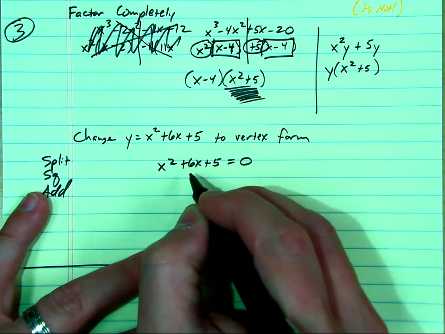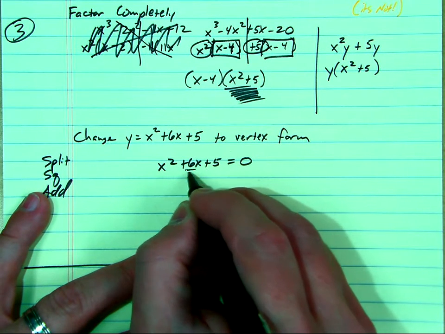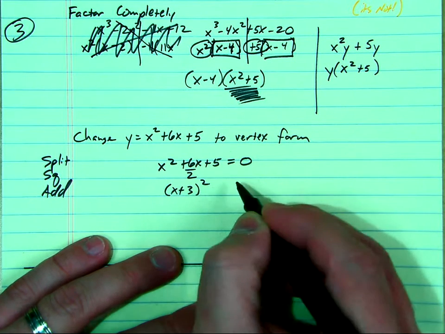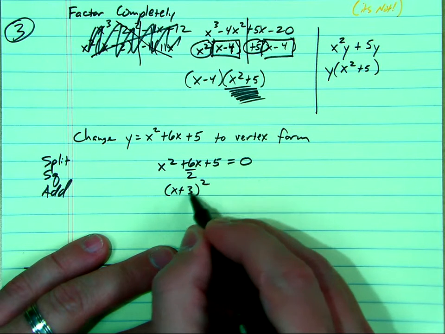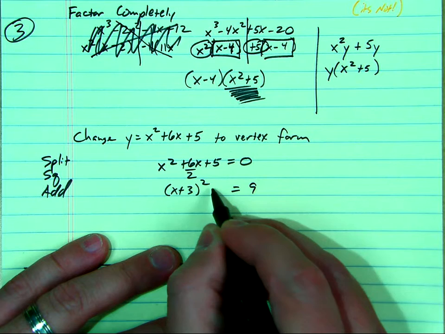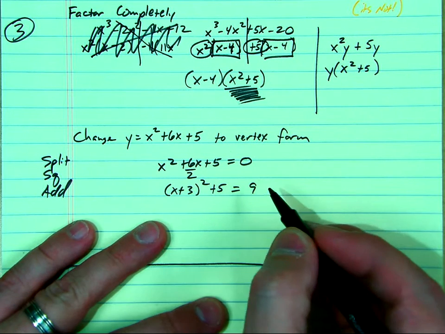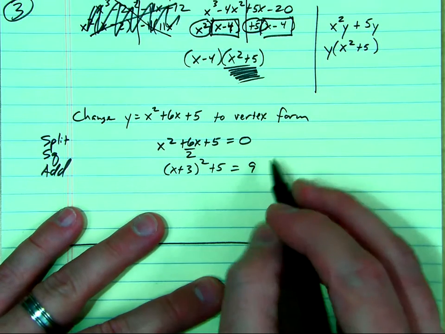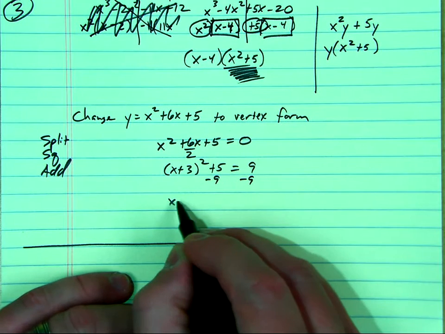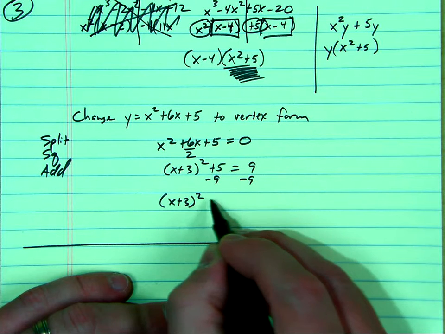So when I split it, square it, add it, I'm talking about the b term. Split it. That gives me x plus 3, and I'm going to complete the square right there. What am I adding to the right-hand side? It's 9. So leave the 5 alone. So we're almost done with vertex form. What's the last thing to do? Subtract the 9 over there. And so our vertex form is right here.